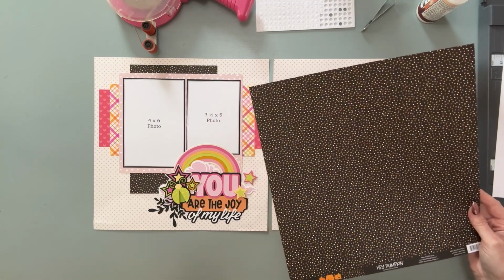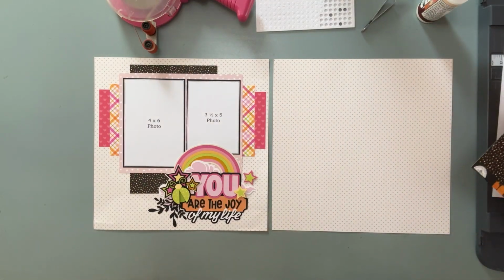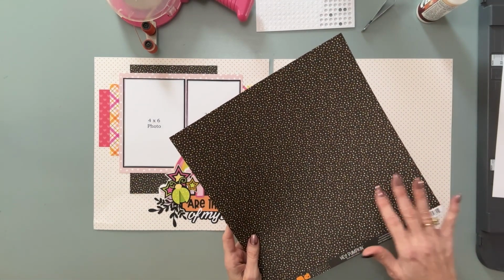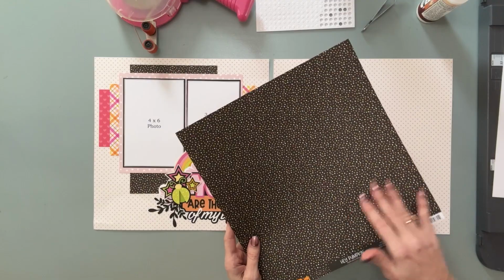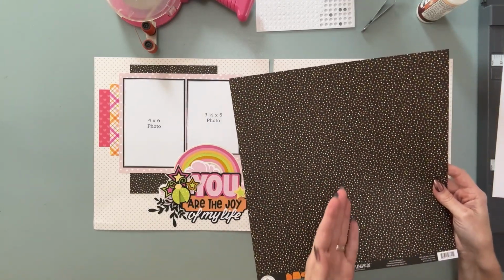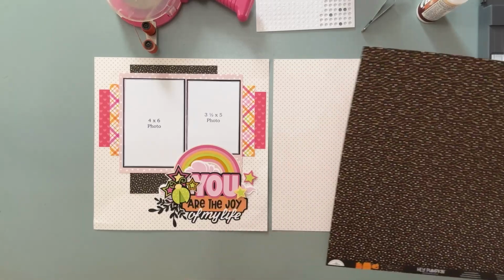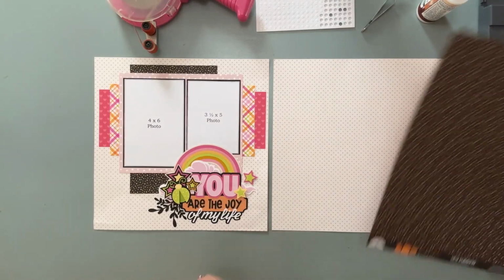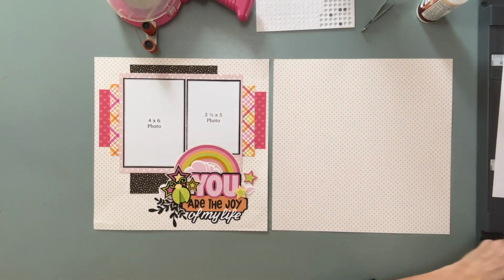So don't forget everything you learned from Chapter 1 when we talked about pattern papers. We don't want to judge a collection pack by its theme, right? Because you never know what particular pattern paper will be in there that will be just perfect for whatever your theme is, whatever your topic is for your page.